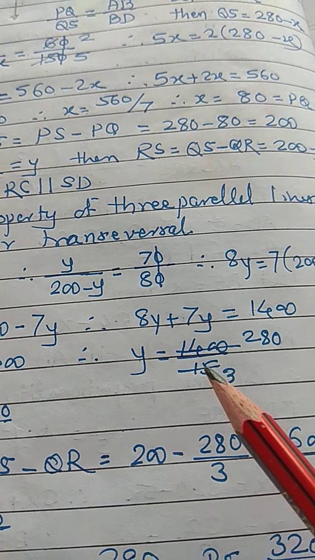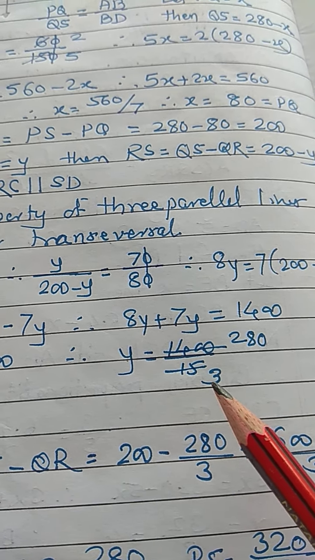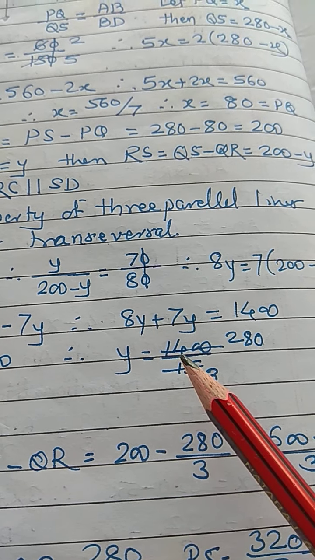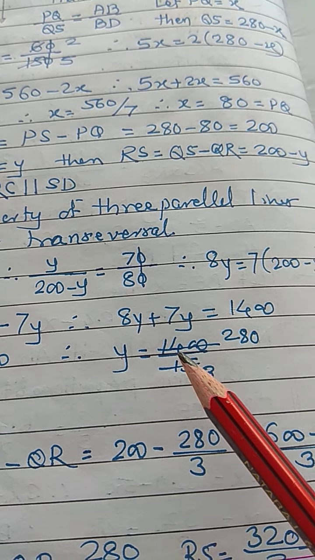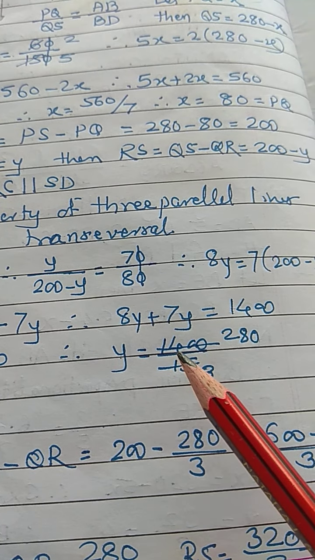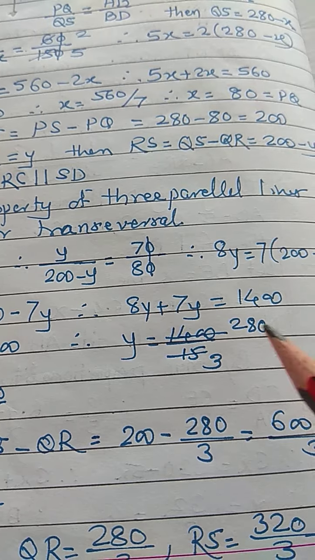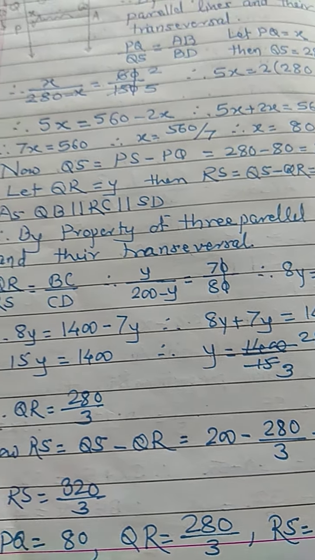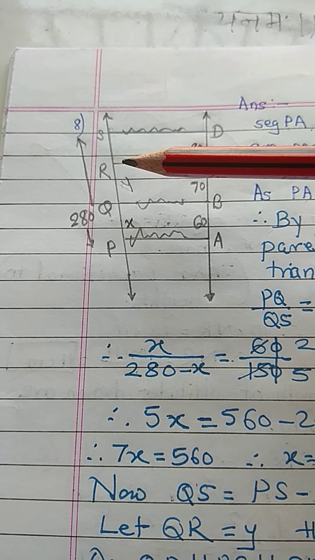So y equal to 1400 upon 15. Now 5 3s are 15, 5 2s are 10, remains 40, so 5 8s are 40. So y is 280 by 3. Y means this QR is 280 by 3.